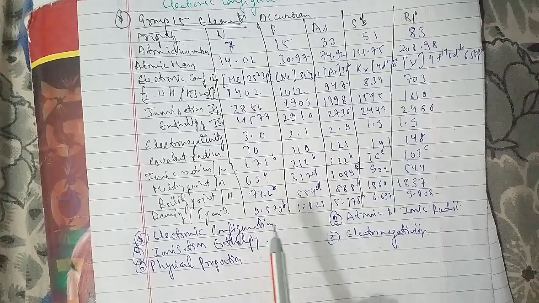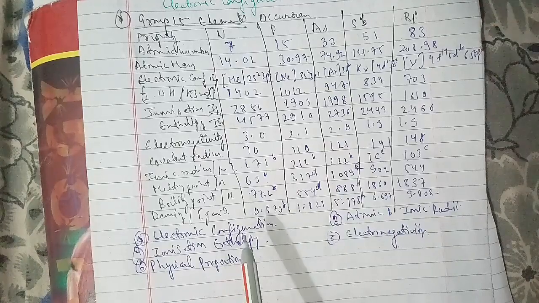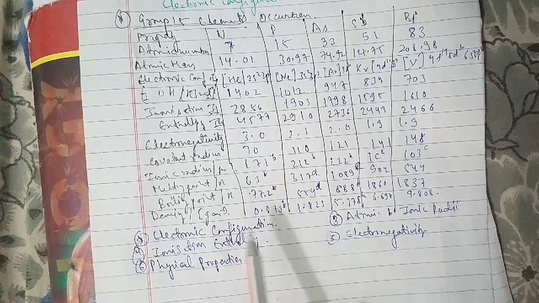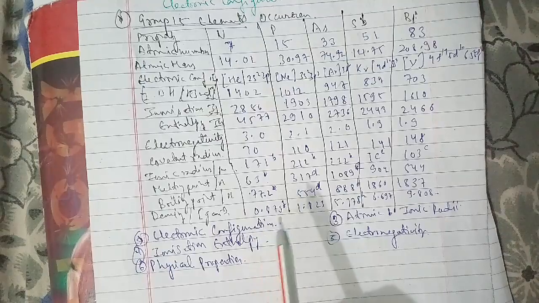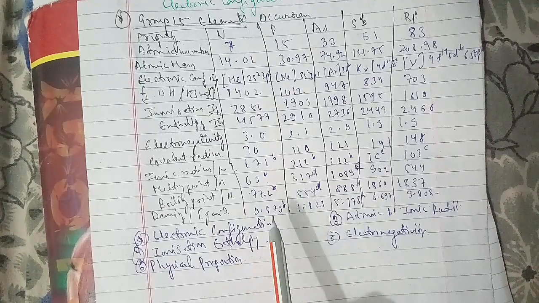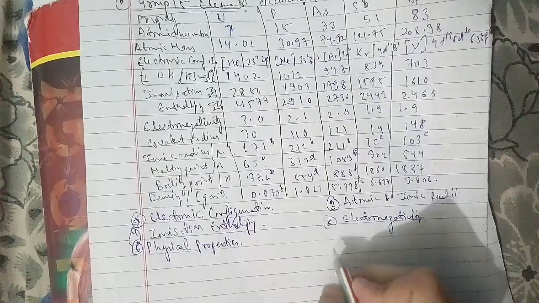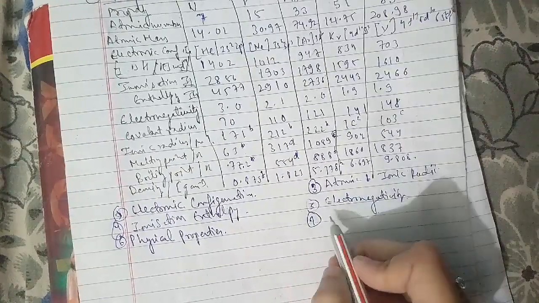The boiling point in general increases from top to bottom in the group, but the melting point increases up to arsenic and then decreases up to bismuth. So except nitrogen, all the elements show allotropy as well. We'll talk about the seventh characteristic of the group 15 elements, that is the chemical properties.